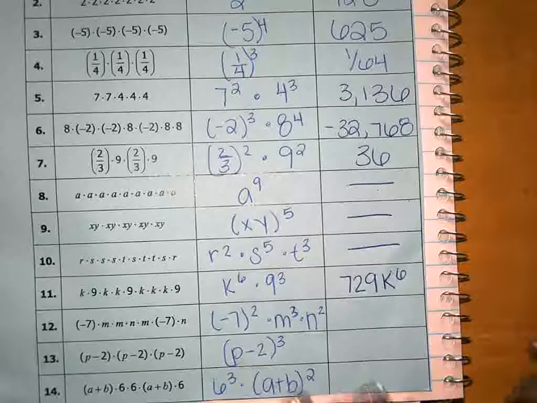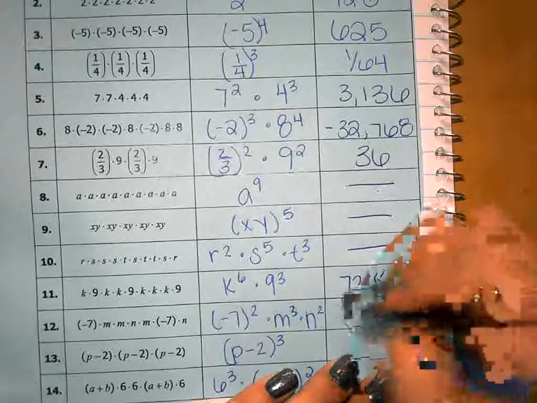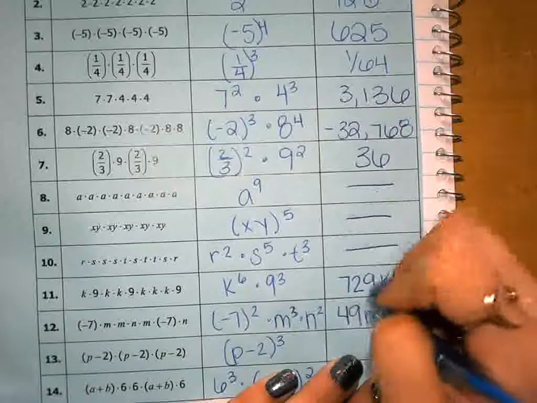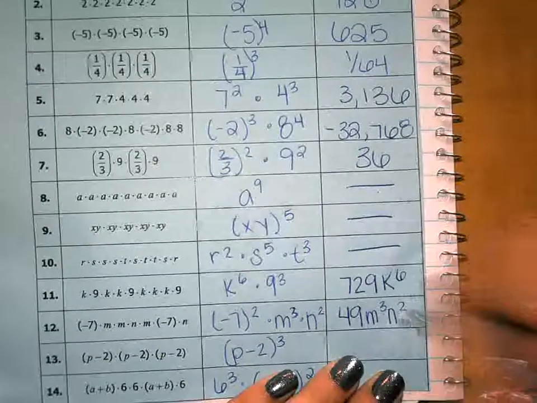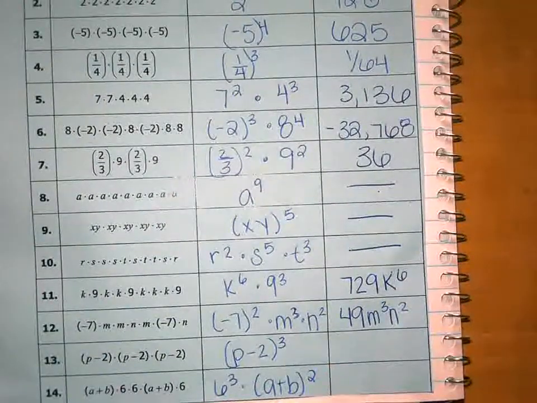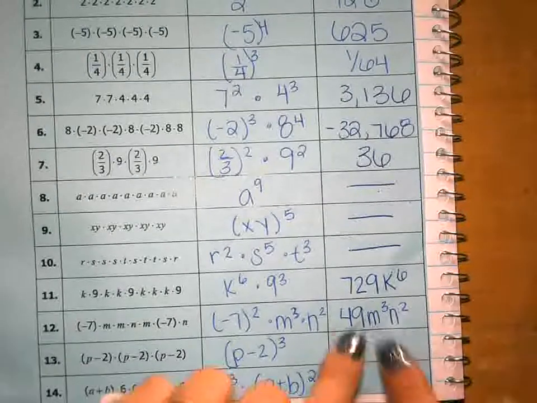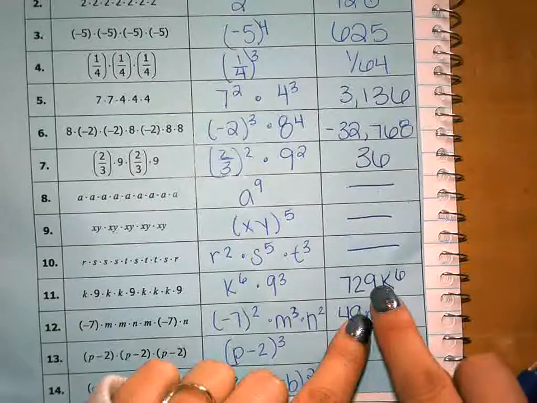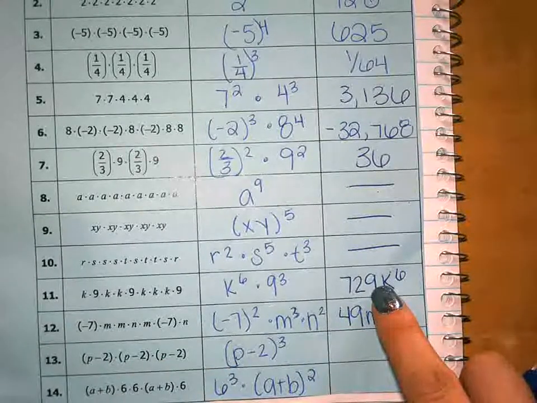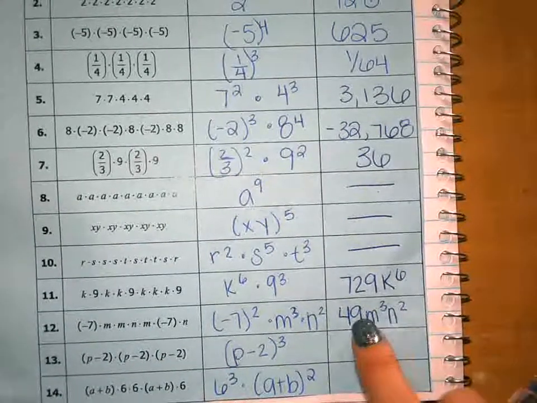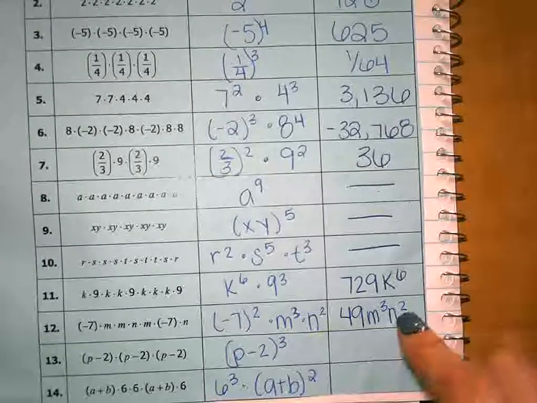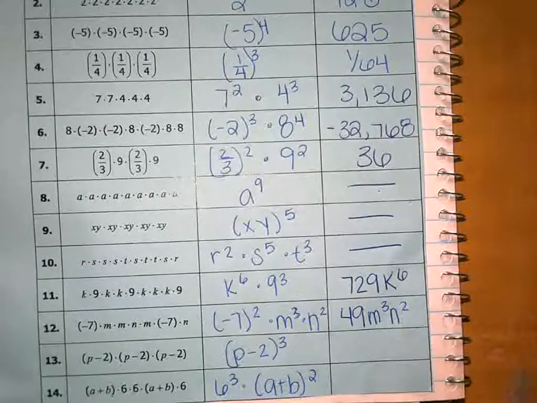Cooper? Positive 49, m cubed, m squared. Very nicely done. Could I have multiplication signs between all of those? Yeah, same thing here. I could add a multiplication sign between the 729 and the k to the 6th, and I could have multiplication signs between all of these. I just don't need them. But I could have them and be just fine.